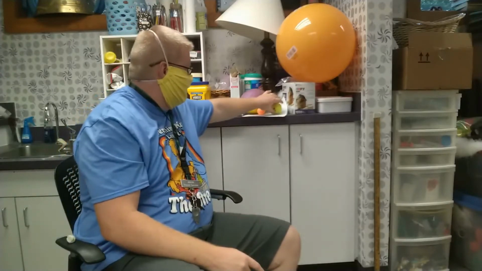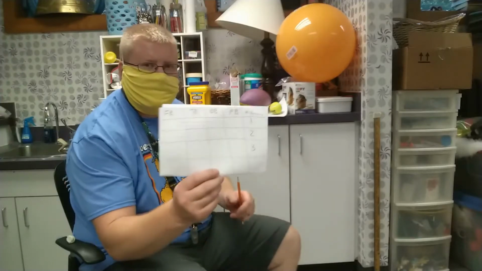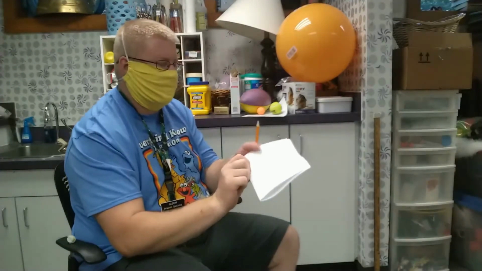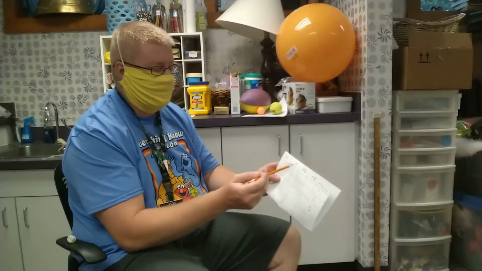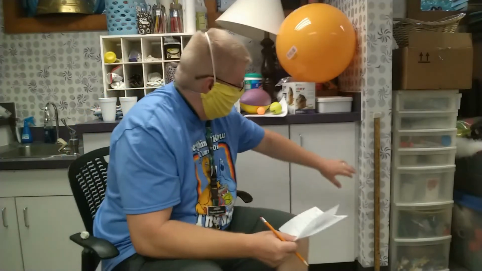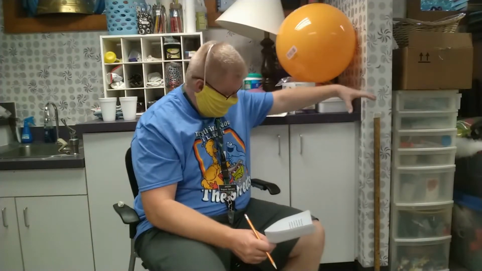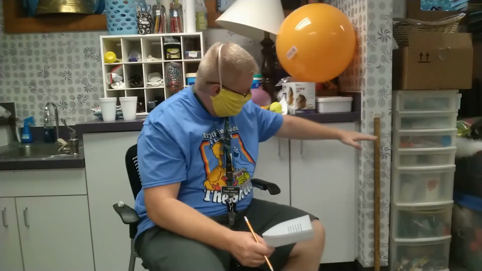So, what you can do is get a pencil and a paper, and I have made a little chart here, just with FB, TB, BB, and PB for football, tennis ball, beach ball, and ping pong ball. We're going to bounce each one 3 times. We have our ruler over here taped to the wall, so we're just going to hold it up here. We're going to bounce each ball and try to guess how high it bounces. And we're going to see which one bounces the highest in 3 bounces.